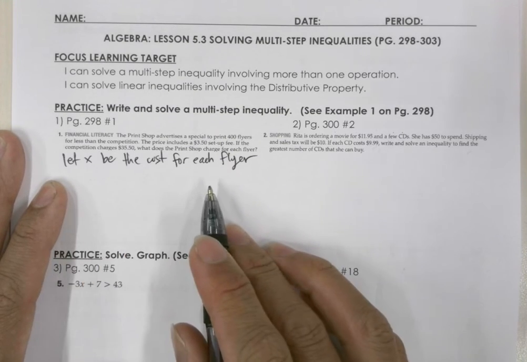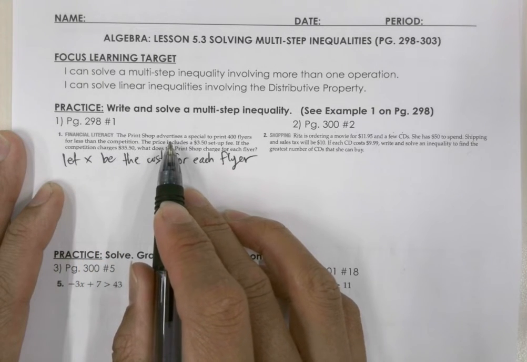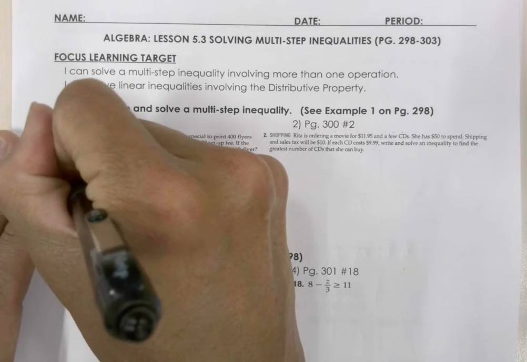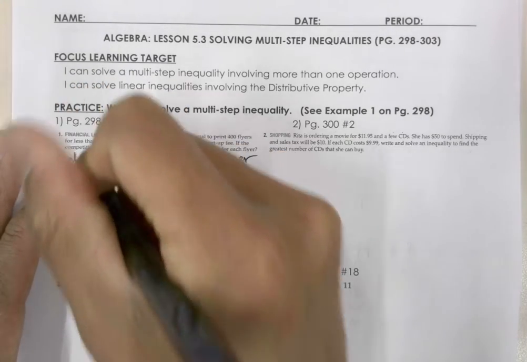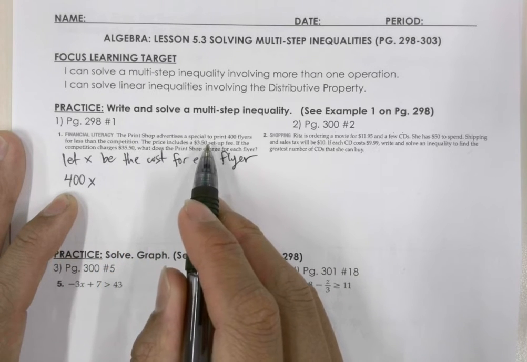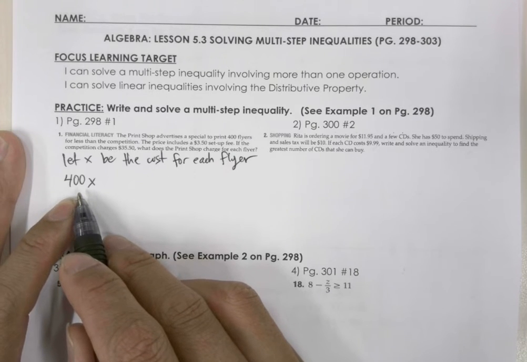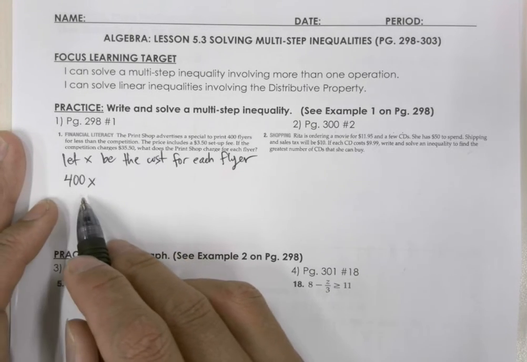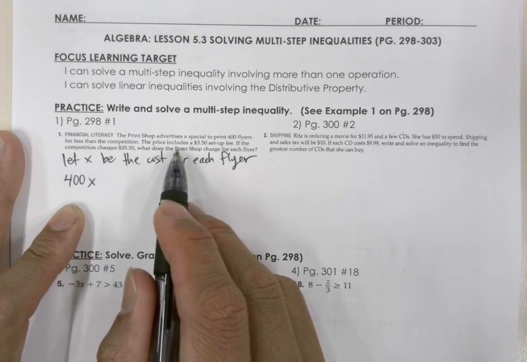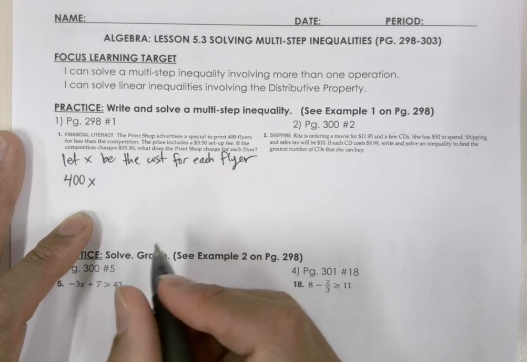So if we let x be the cost for each flyer, then the print shop is printing 400 flyers. So what we want to do is say 400 times x is the cost that the print shop is charging for the 400 flyers. But we also need to take into account that the price includes a $3.50 setup fee.